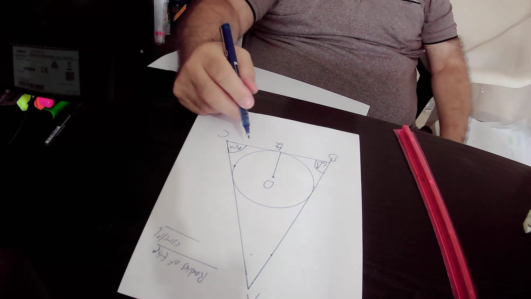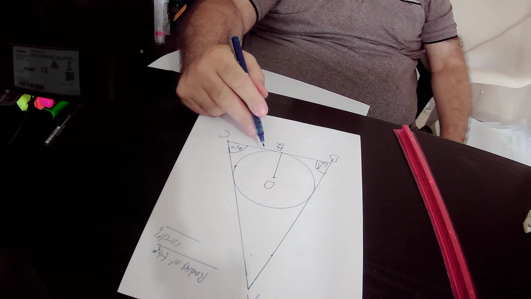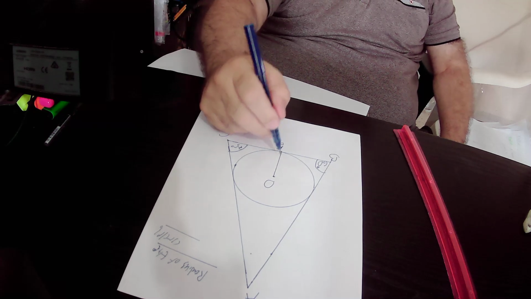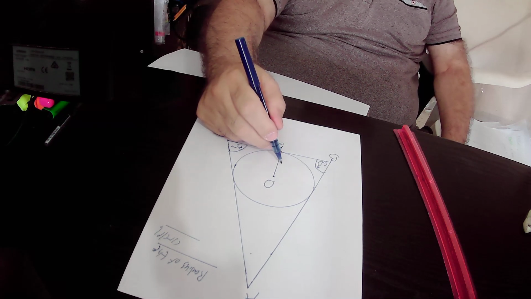Point O is the center of the circle. Point F is a point on the circle itself, therefore OF is the radius of the circle. We define the radius of the circle as R, so OF equals R.